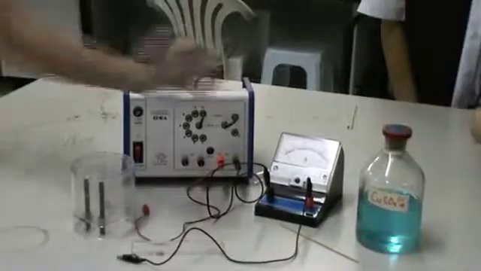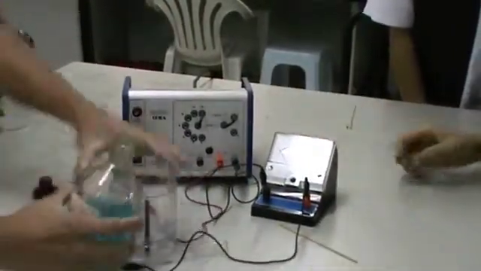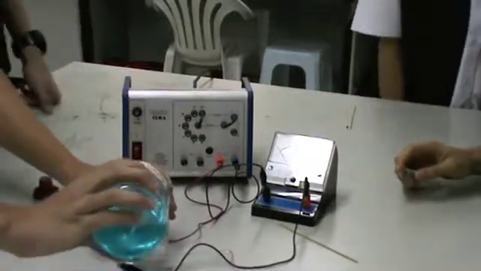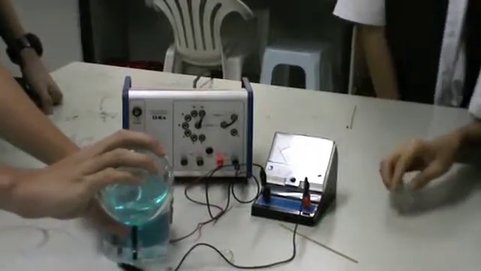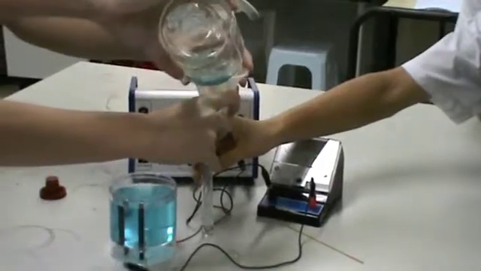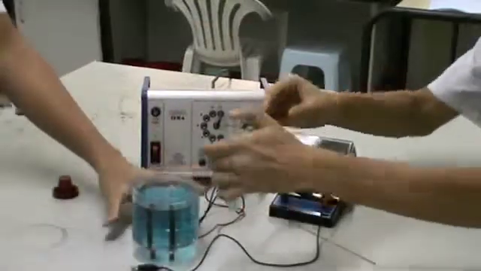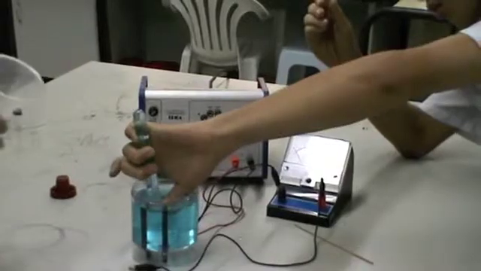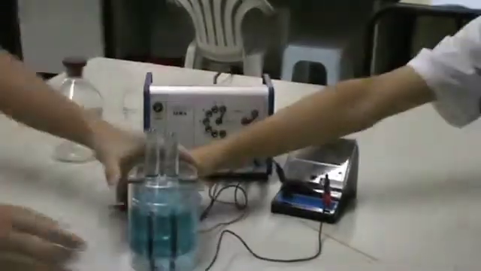We will start with the carbon electrodes. The two carbon electrodes are first cleaned with sandpaper. The electrolytic cell is then filled with 0.1 mol per dm³ of copper(II) sulfate solution. Two of the test tubes are also filled with copper(II) sulfate solution. The test tubes are then placed inverted over the two electrodes in order to collect the gases released. Do make sure no air bubbles are trapped in the test tubes.